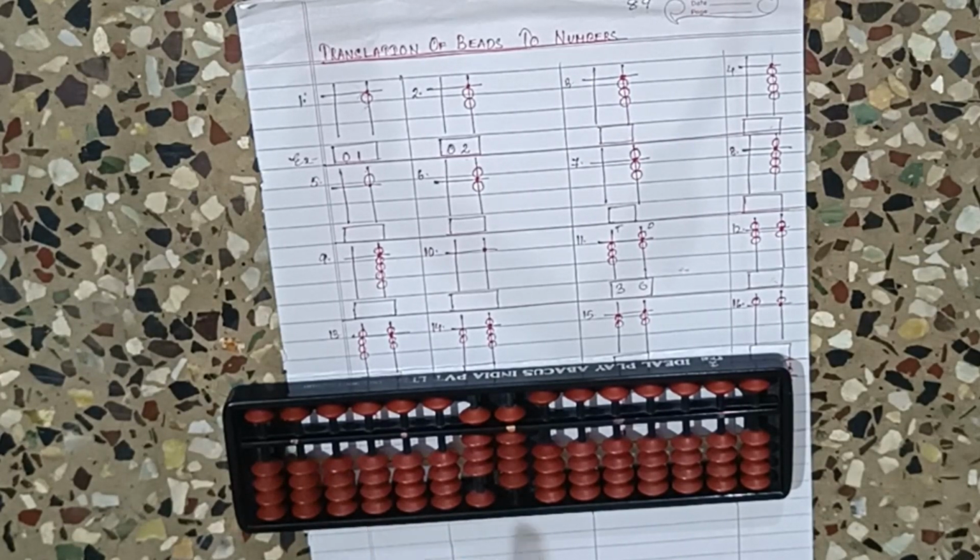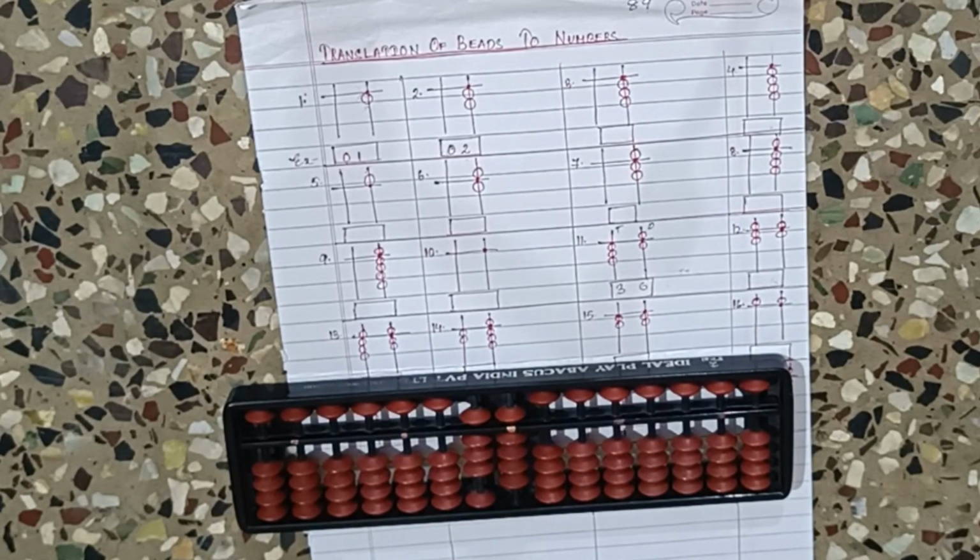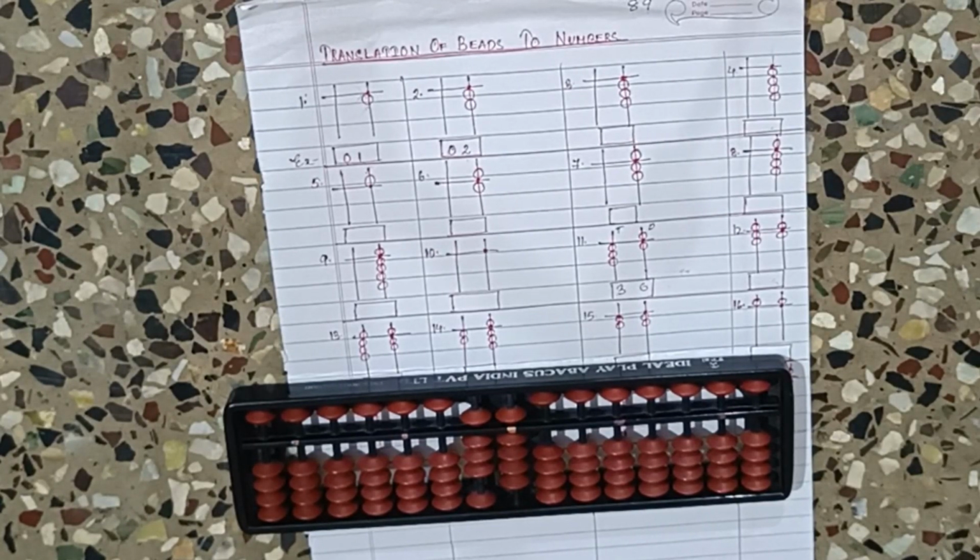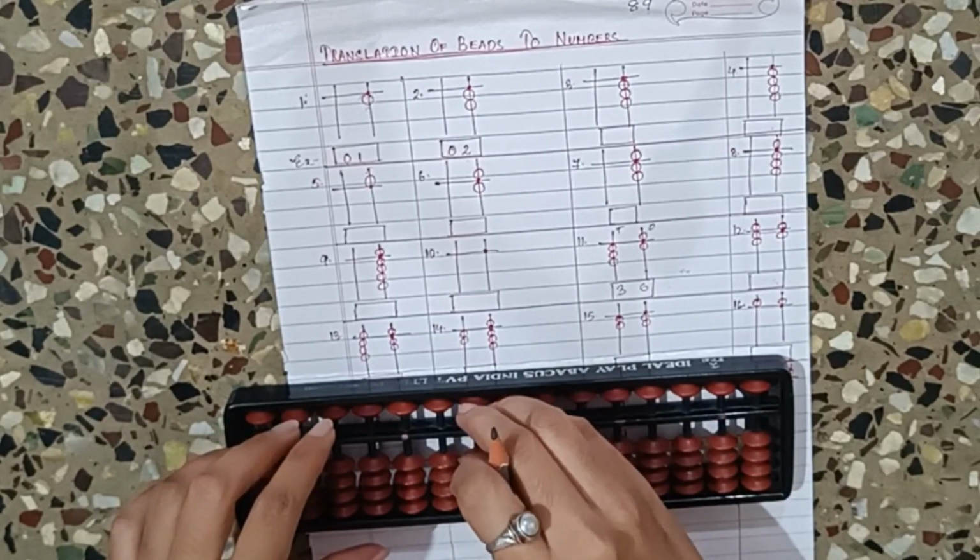So similarly, we have another exercise. This exercise was translation of beads to numbers. We have another exercise which says translation of numbers to beads. But before that, I have another thing, 3-digit numbers.